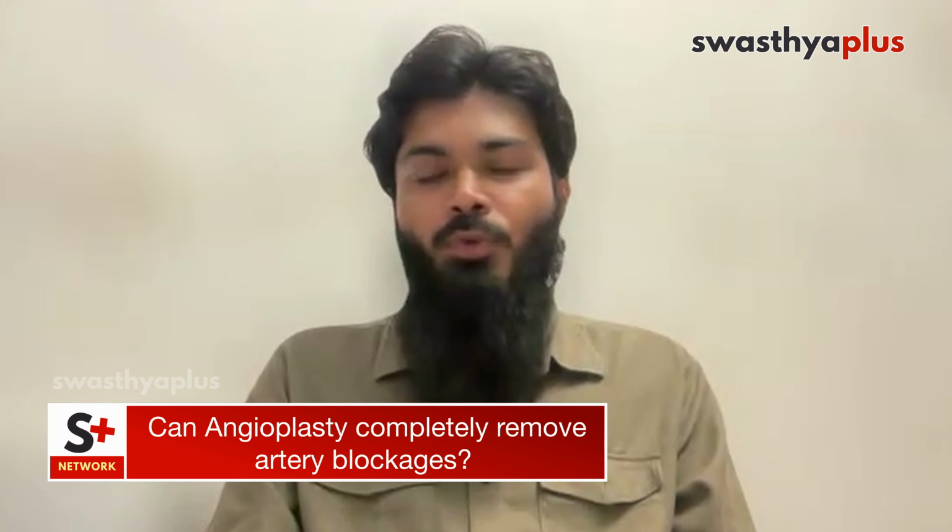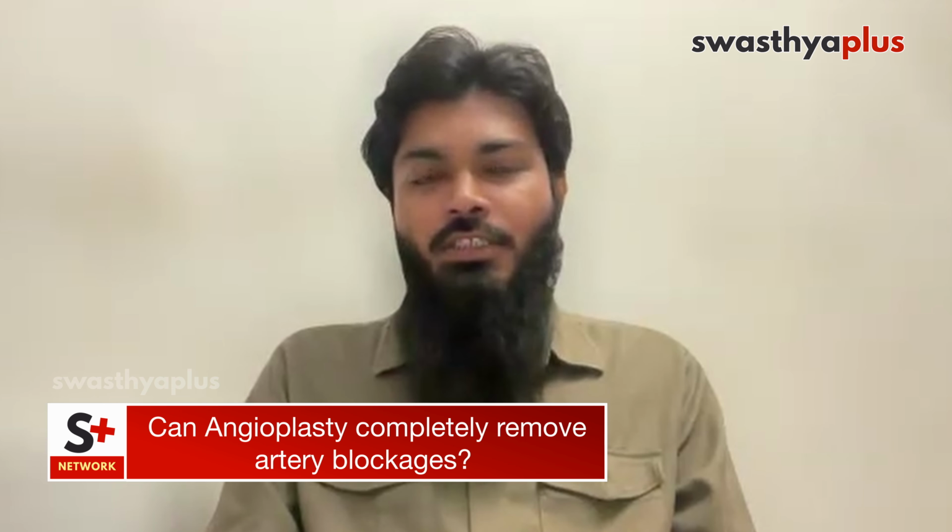Yes, while doing the angioplasty, we dilate the blockage with the balloon and then deploy the stents, and it almost removes the blockage. But care must be taken by the patient not to redevelop that blockage, because those sites are very prone to redeveloping the blockage. If you don't take proper care as advised by the cardiologist, then in the next 3 months or 1 year, there are high chances that the patient will present again with blockage.